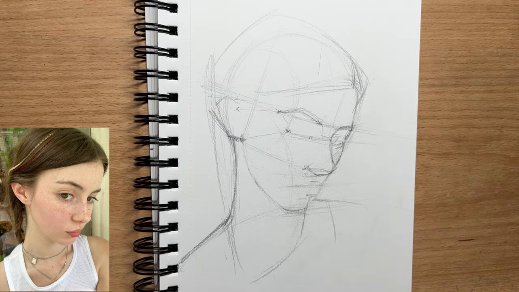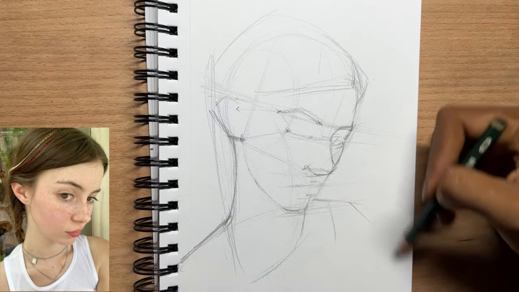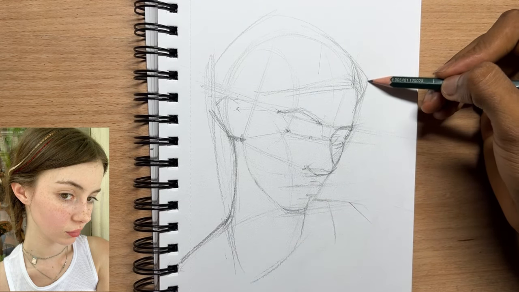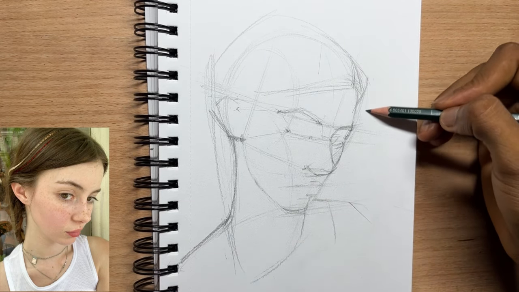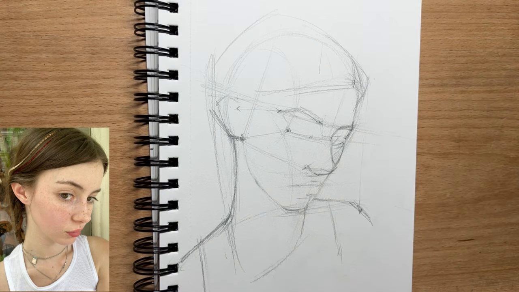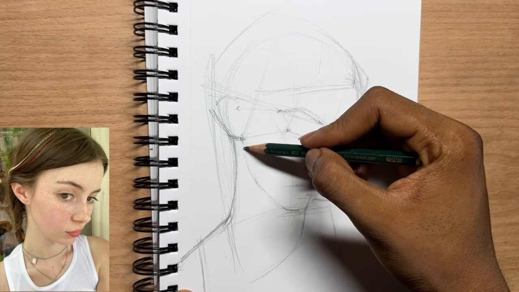And one thing also I like to use is the plumb line. What I mean by plumb line is drawing vertical lines to compare different areas. For example here, if I want to determine the position of this shoulder, I can use a plumb line from the hair. I draw a straight line and I see where that line falls. So now I have the general view.